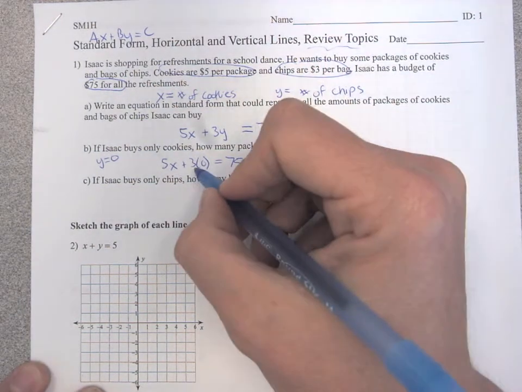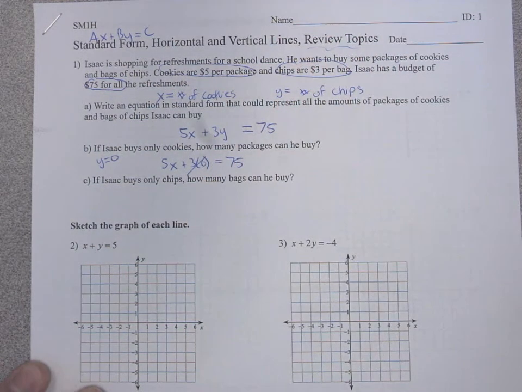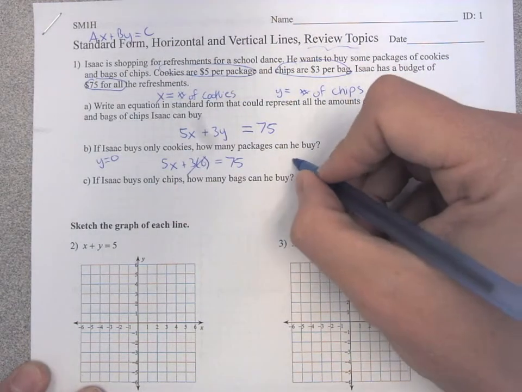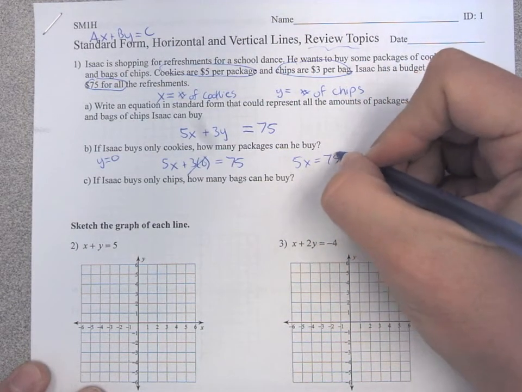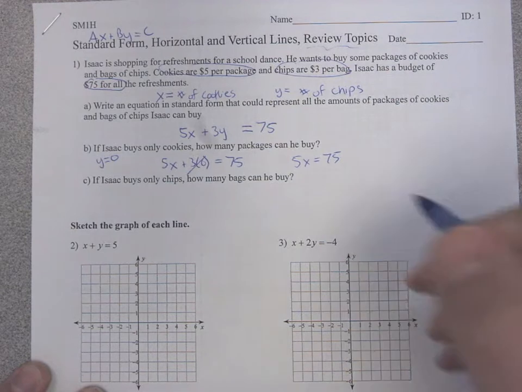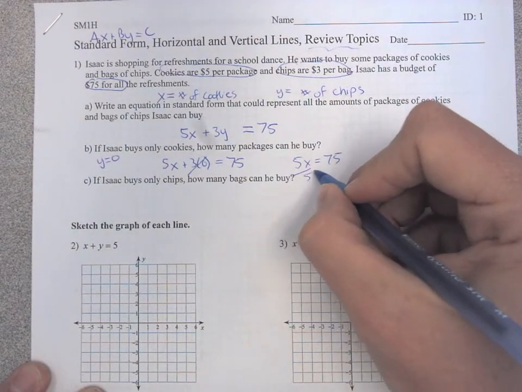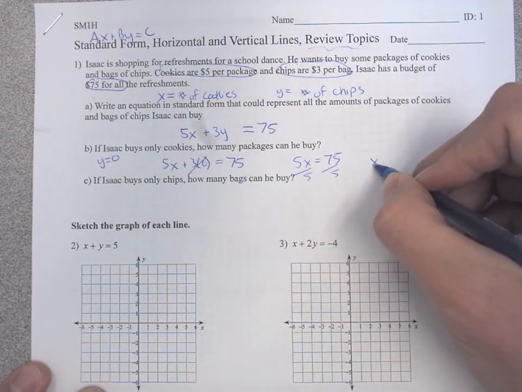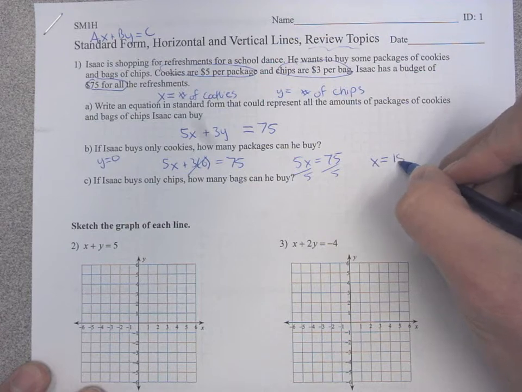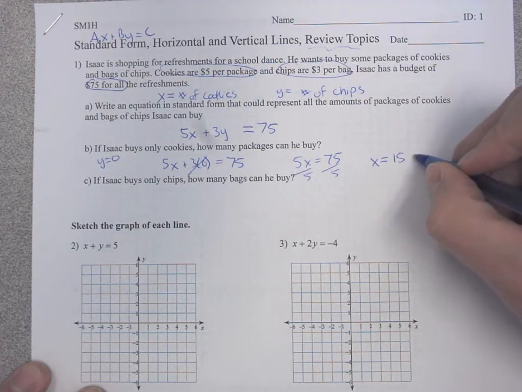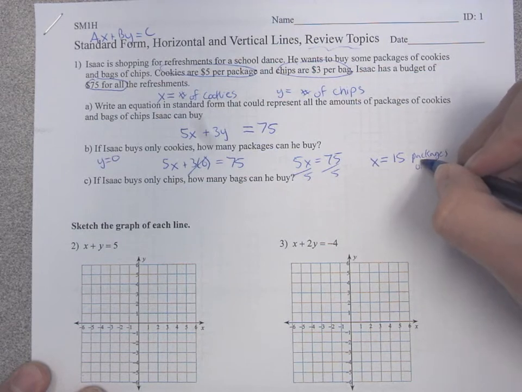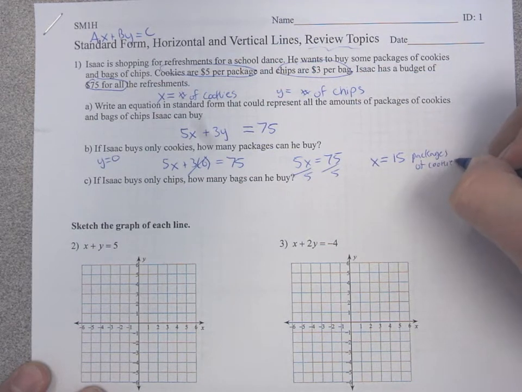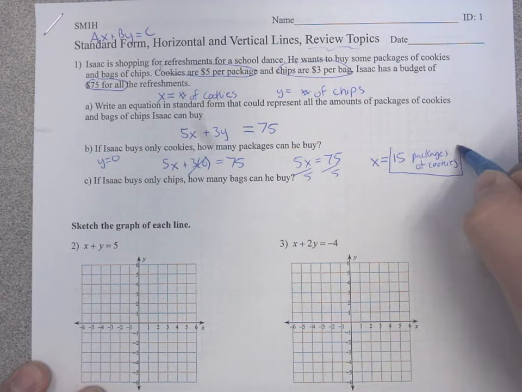So this is going to go away. 3 times 0 is just 0, and I'm left with 5x equals 75. All I have to do now is solve for x. I just divide both sides by 5, and that's going to come out to be x equals 15. And we're talking about packages of cookies. So that's the answer to part B.